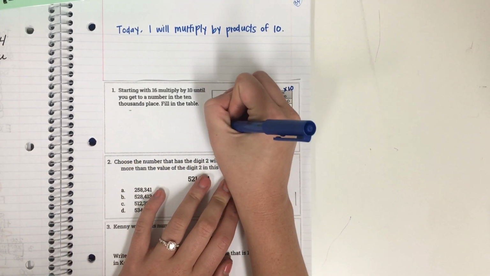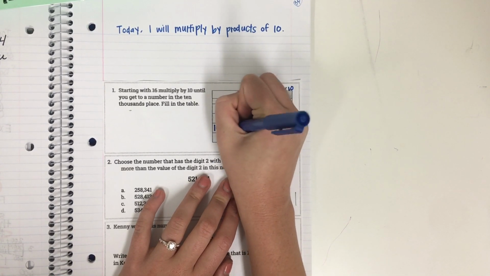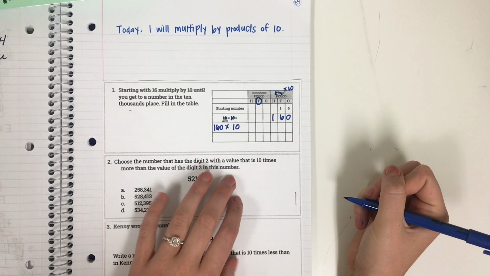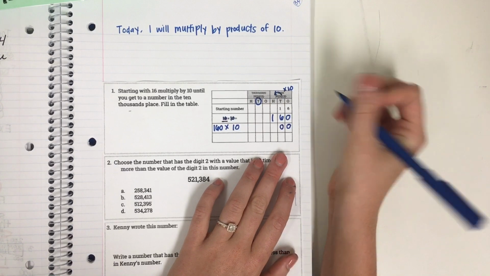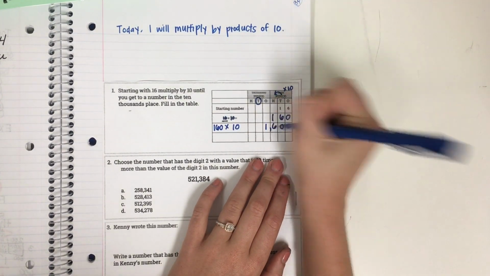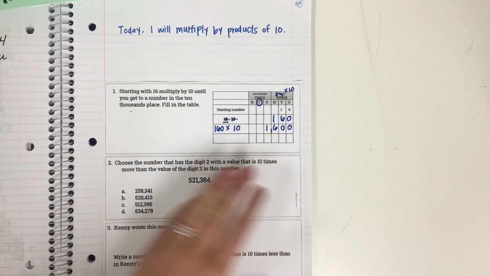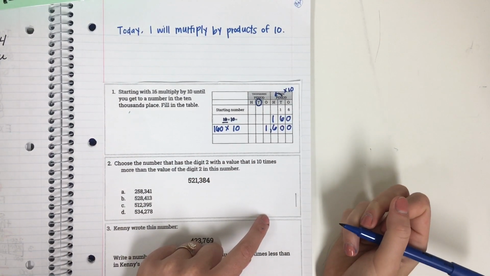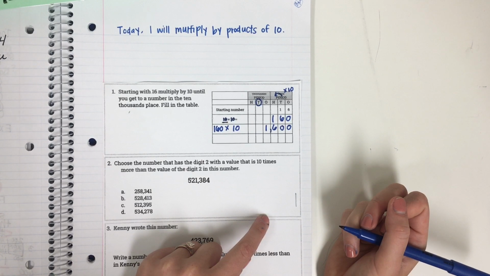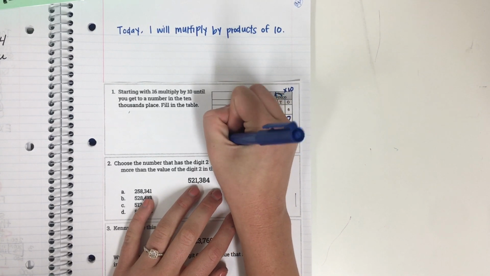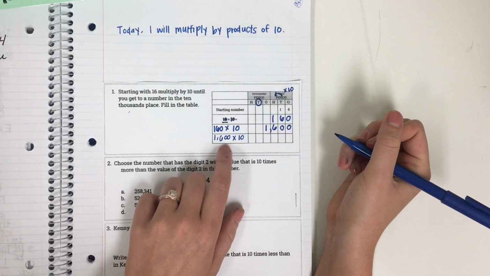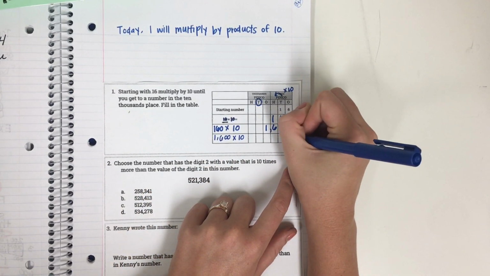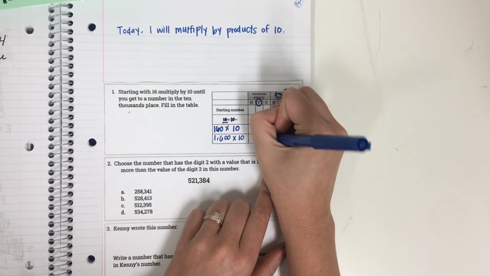So I'm going to take my number. Now I have 160 times 10. So now I have 2 zeros. So I have a 0 here and a 0 here. Then I have my 16. So now I have 1,600. But I'm still not there, right? I'm still only in my 1,000s place. So what do I have to do? I have to multiply by 10 one more time. So I'm going to take my 1,600, multiply by 10 again. 1, 2, 3 zeros, and 16.